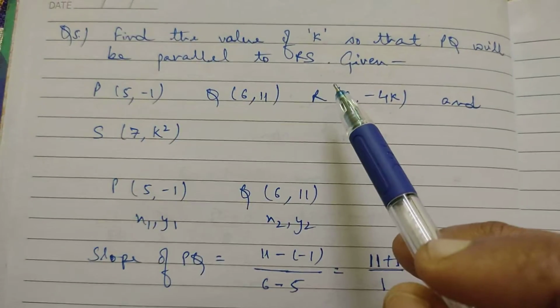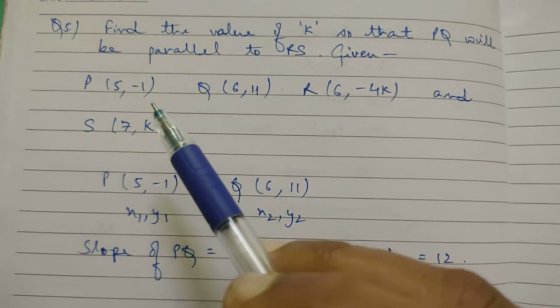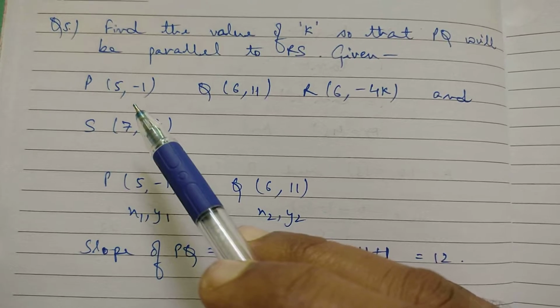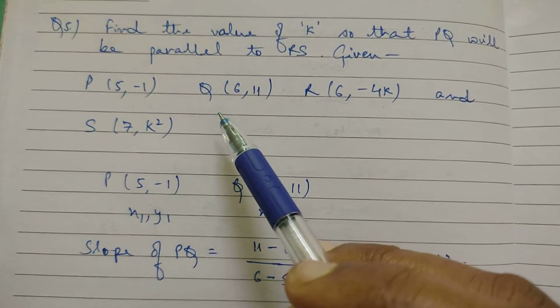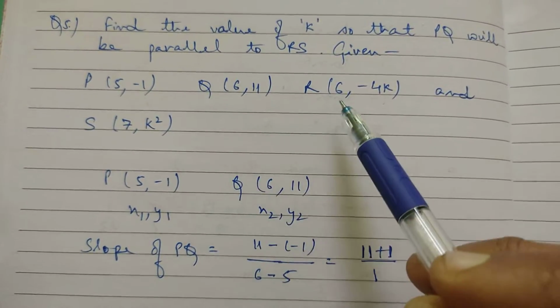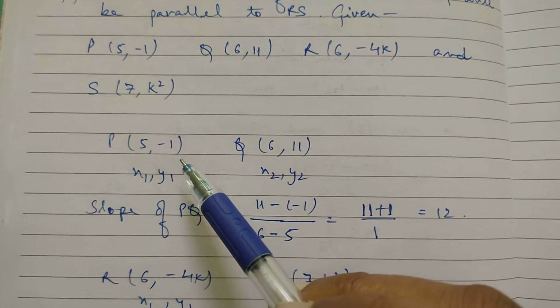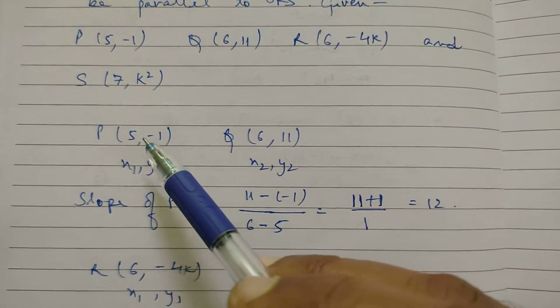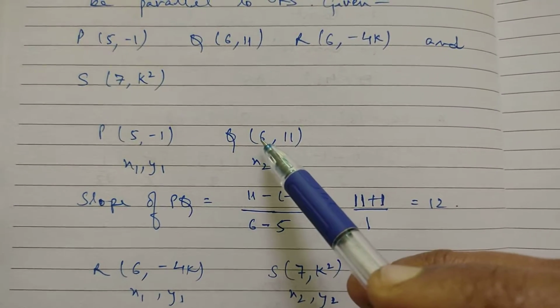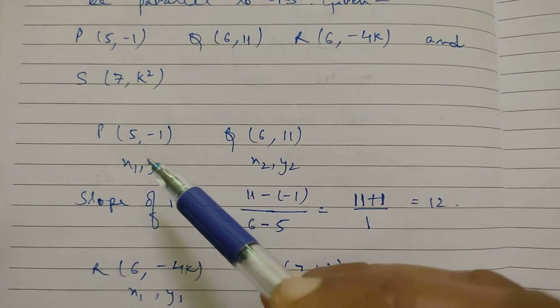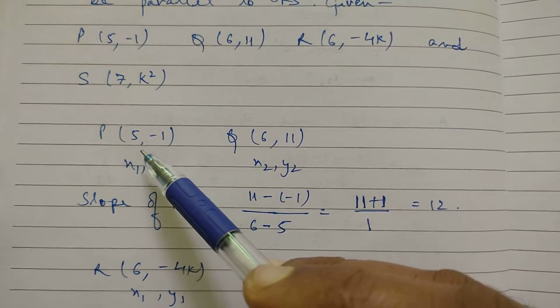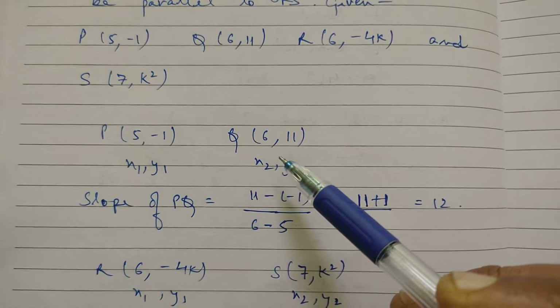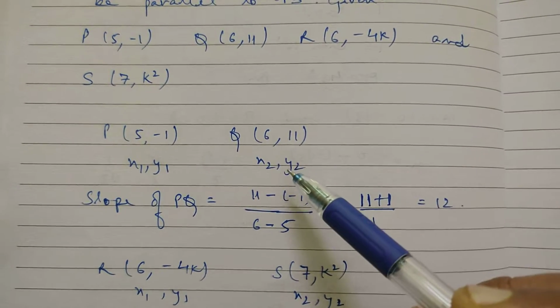So they are asking us to find out the value of k when they have already said that PQ is parallel to RS. So what we are going to do, we are going to first find out the slope between the 2 points PQ and then the slope between the 2 points R and S. So I've taken the first 2 points P and Q, for which the coordinates are given as 5, comma minus 1, and for Q it is given as 6, comma 11.